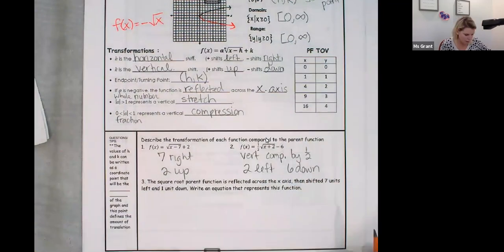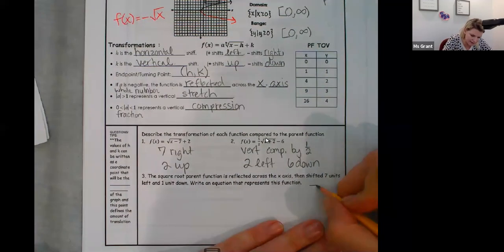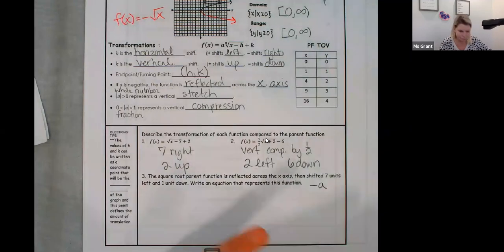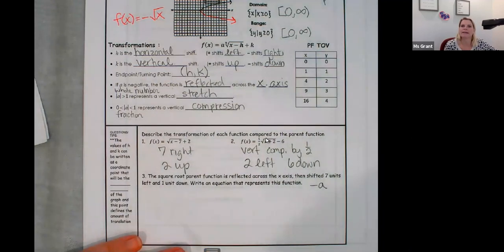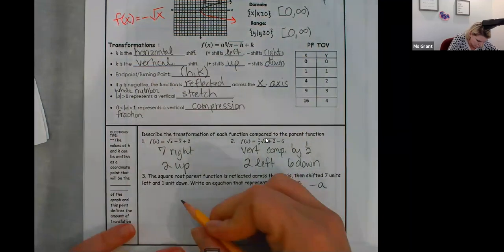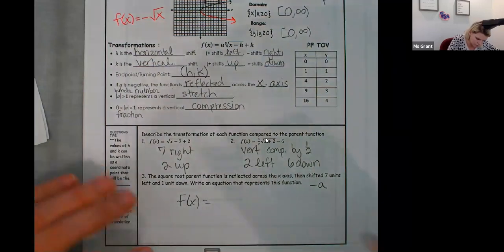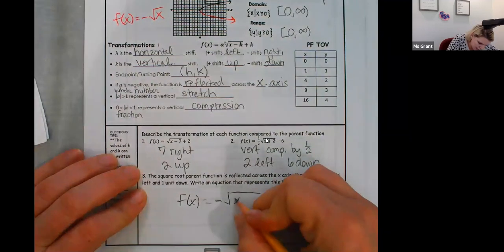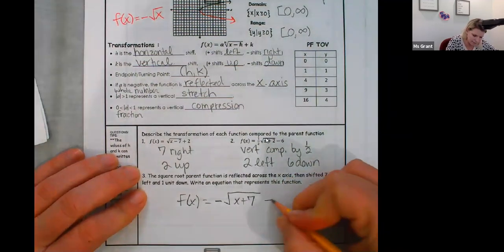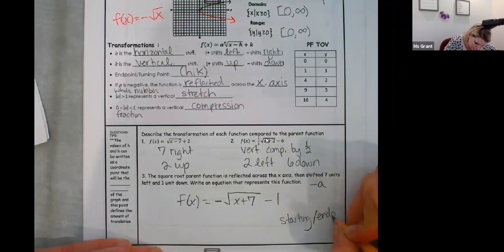Perfect. Number 3, the square root parent function is reflected across the x-axis. That means I have a negative, like a -1 or something. Then shifted 7 left and 1 down. So it's a negative square root. 7 left, x plus 7, 1 down, -1. My starting point or endpoint would be -7, -1.